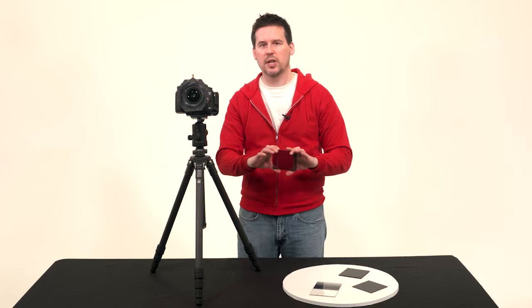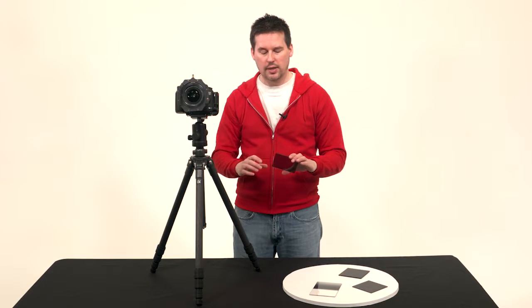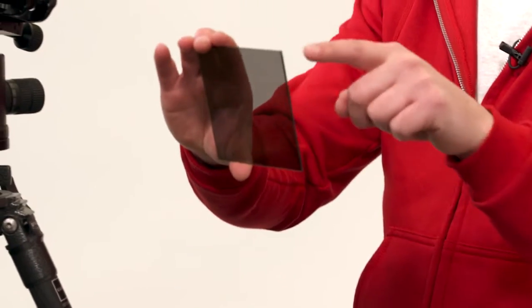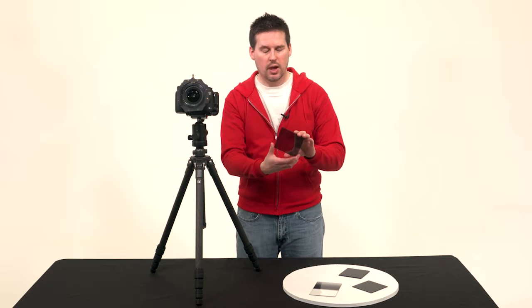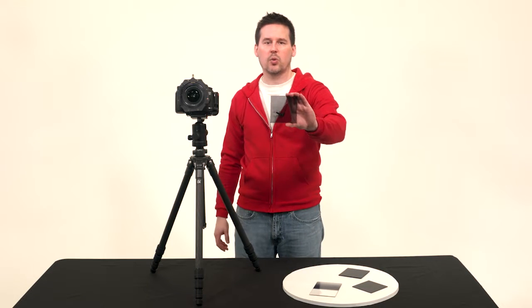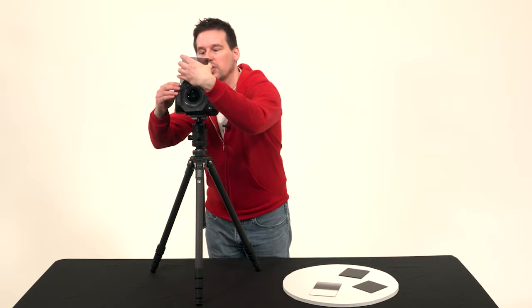The circular polarizer design is designed to work with cameras with autofocus systems. Now the circular design refers not to the shape of the filter itself, but the way it's designed, the way the light is polarized within the filter. So even though this is a square filter that works with my filter holder, it is a circular polarizer design.